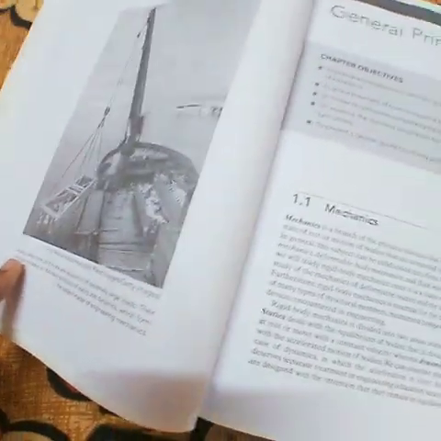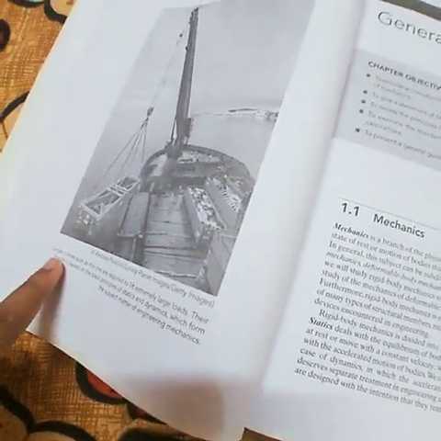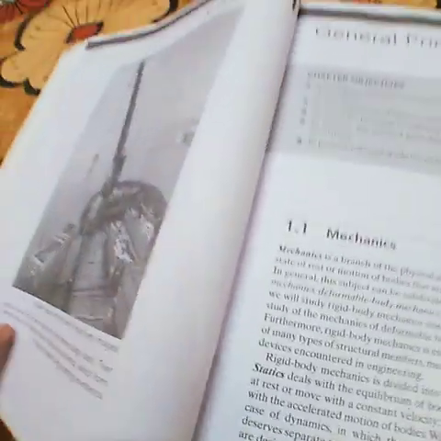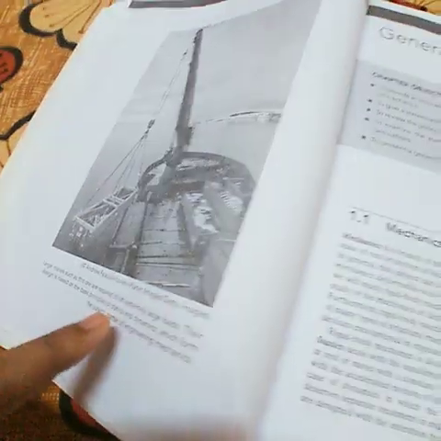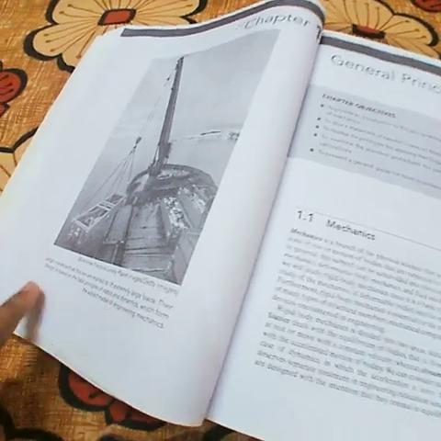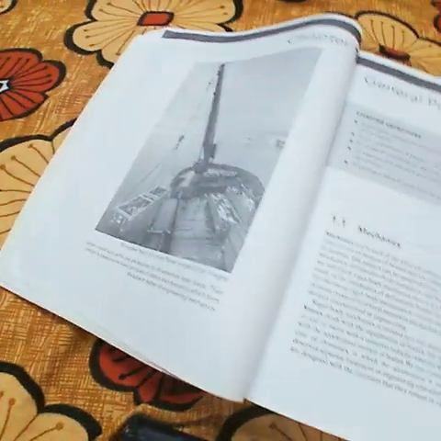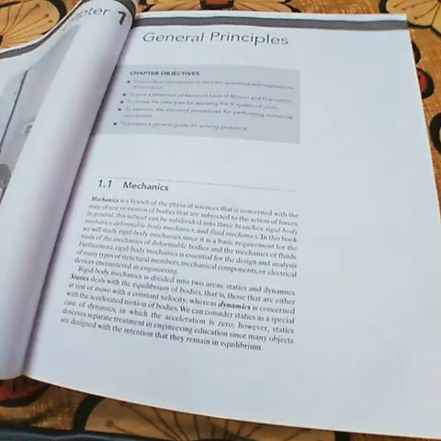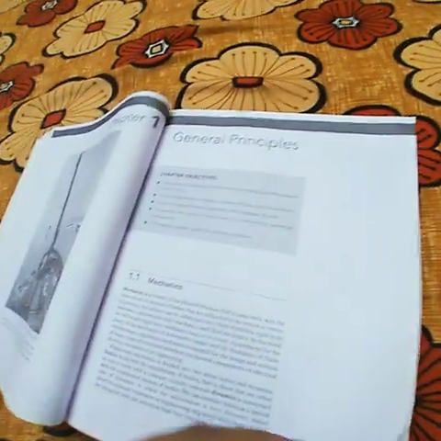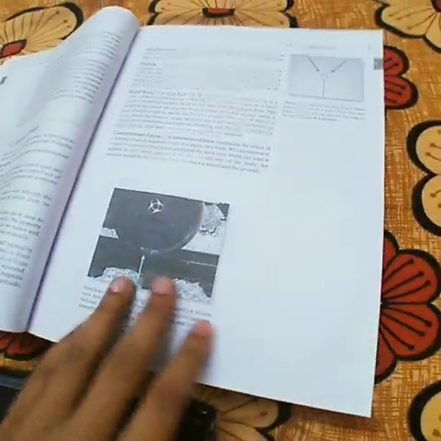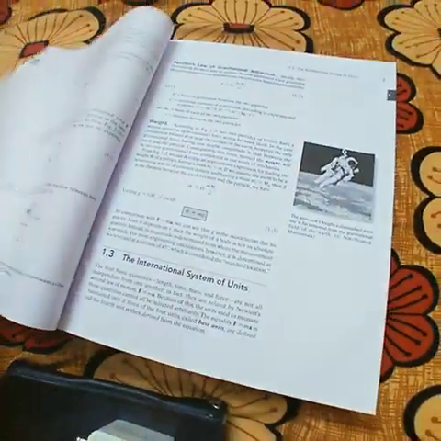In this chapter, large cranes such as this one are used to lift extremely large loads. The design is based on the basic principles of statics and dynamics. So by this image the author is conveying that in this chapter we will learn the basic principles of statics and dynamics. Now let's see the chapter, fundamental concepts. First theory, explanation, and then the examples.